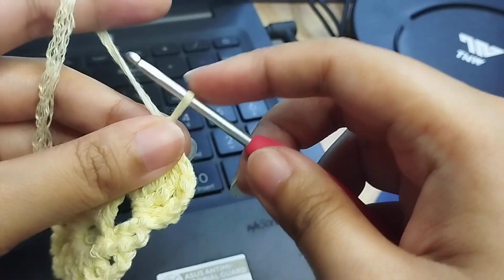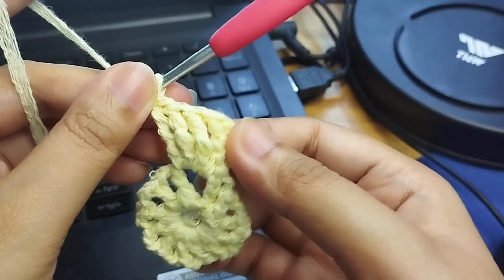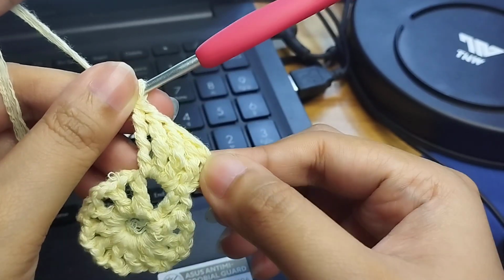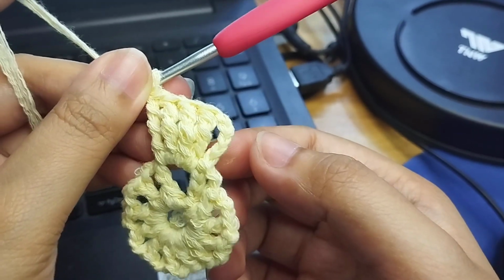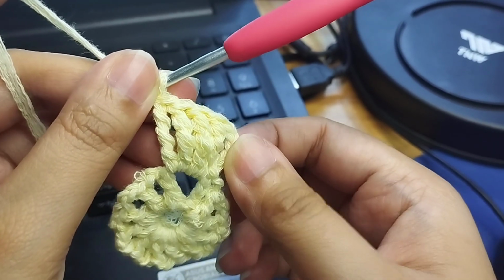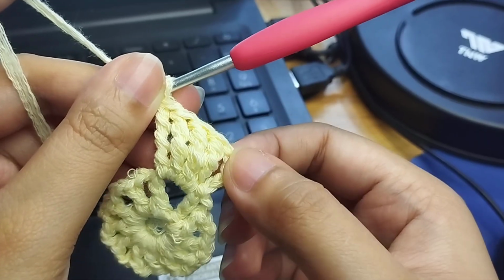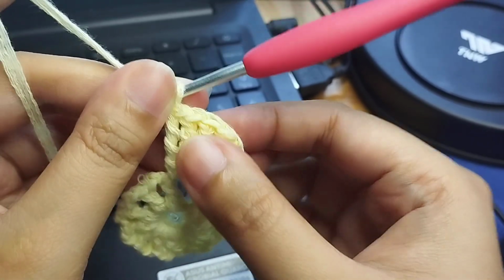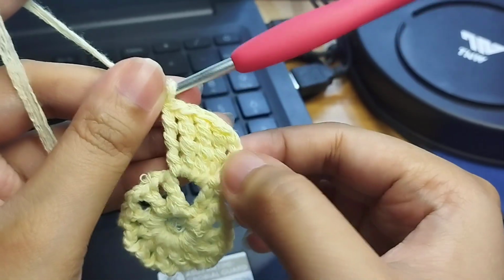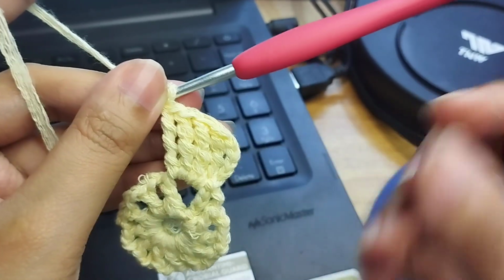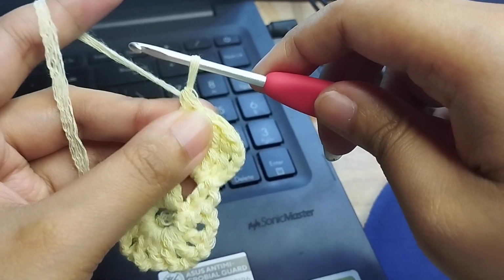How many stitches do we have there? So this is not included, but on the first puff stitch I just include this chain. I already included it, so I have 5 total. So I should have 5. 1, 2, 3, 4. 1, 2, 3, 4, 5. Okay, so this is how you are gonna make it a puff stitch.